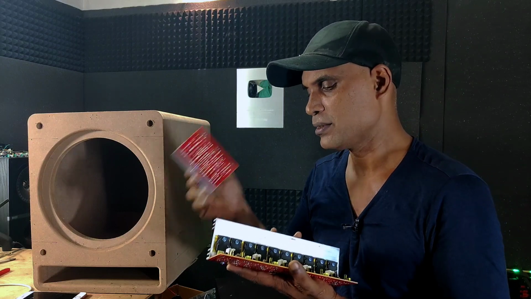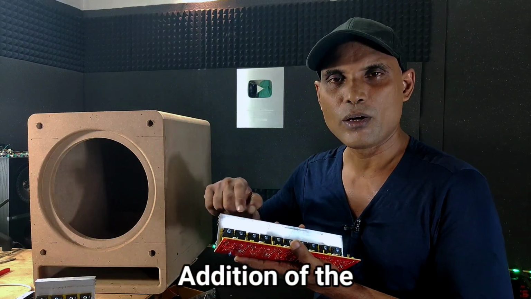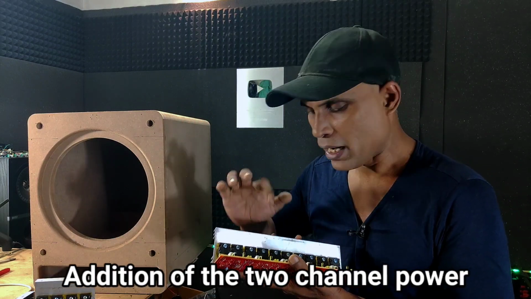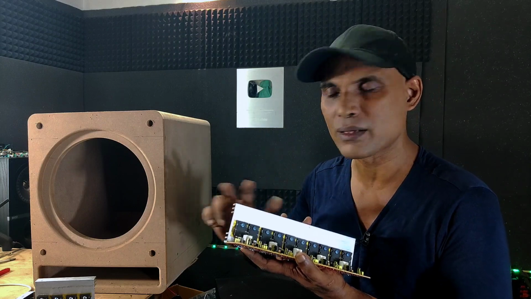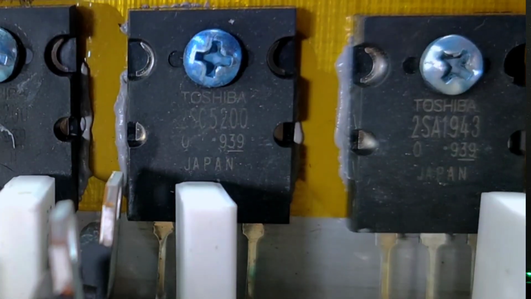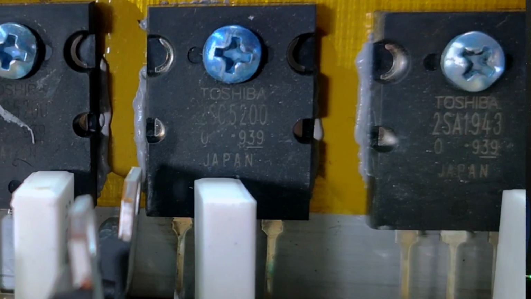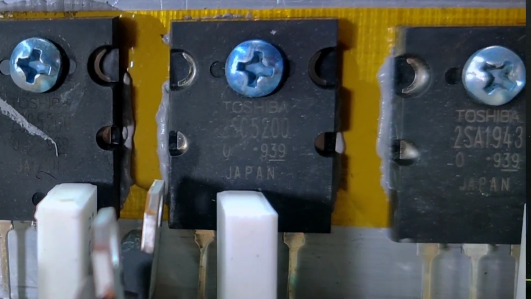Why 200 watts? That is the addition of the left and right output power of the amplifier. The addition of the two channel outputs is 100 plus 100, 200 watts. So here I am selecting a 200 watts peak power output board for the subwoofer.